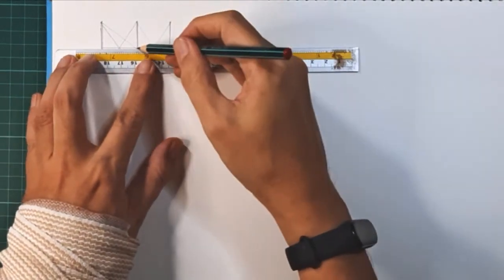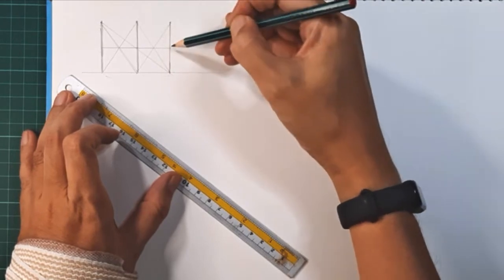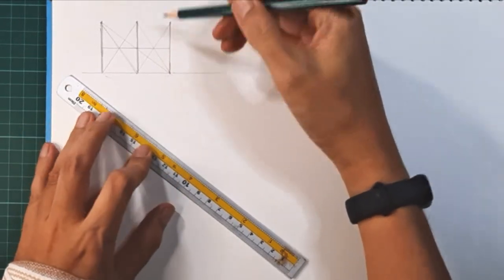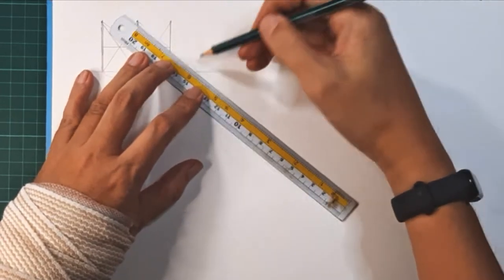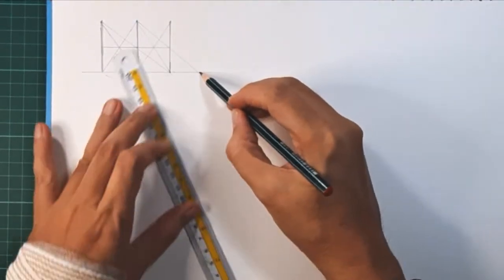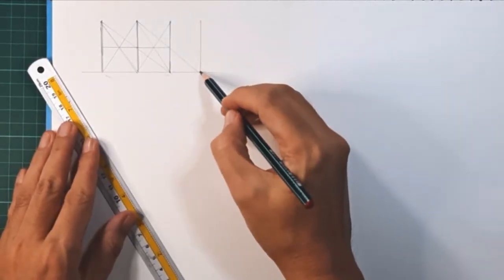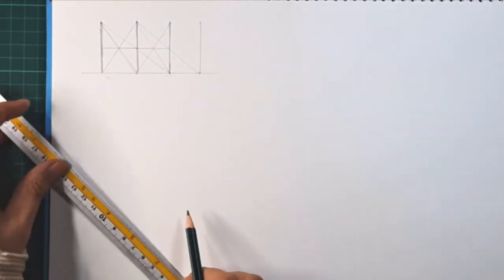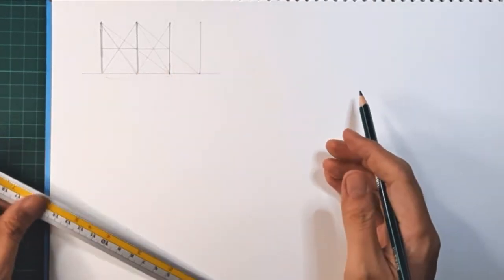Do that horizontal line across the middle. From the top, go across this middle point towards the ground. And now you have your next post. So you will be continuing this for how many posts that you want.